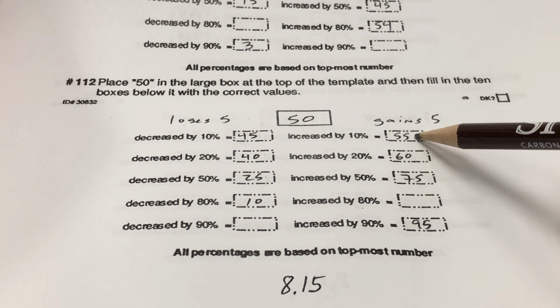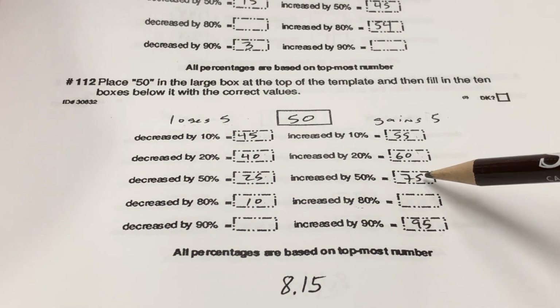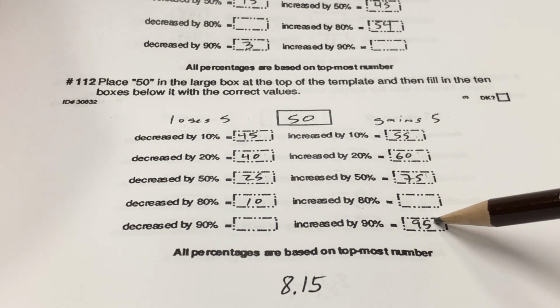You're going to gain 1 5. Gain 2 5s. Gain 5 5s. Gain 9 5s.